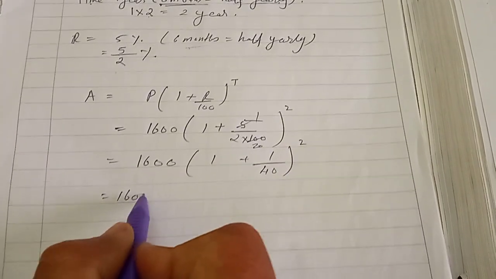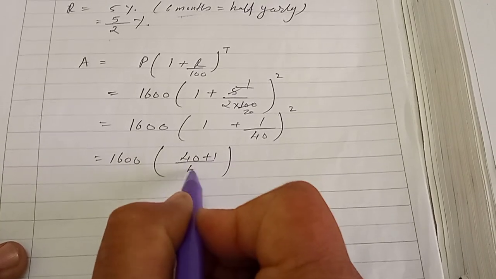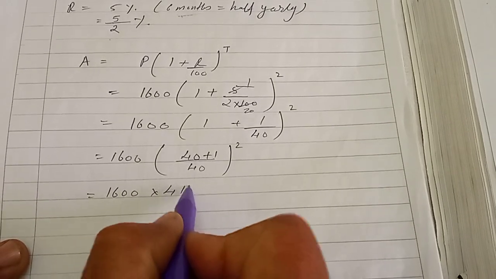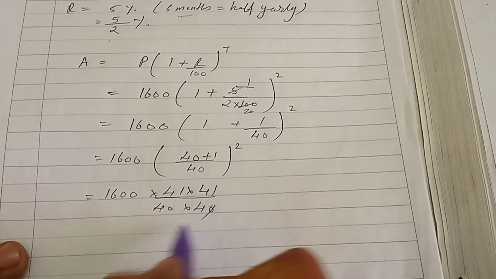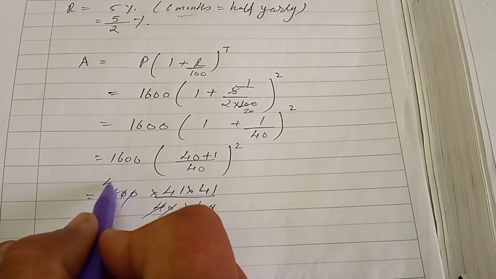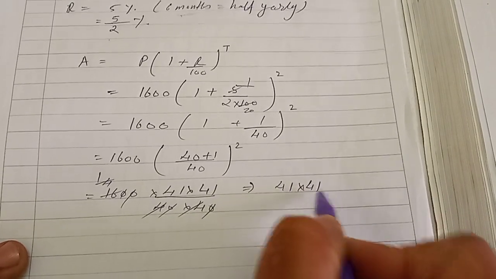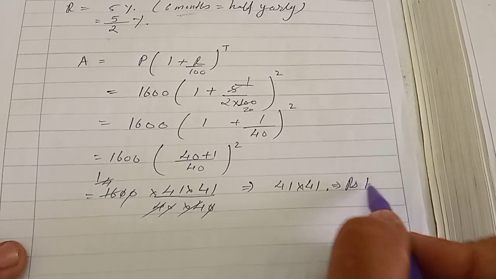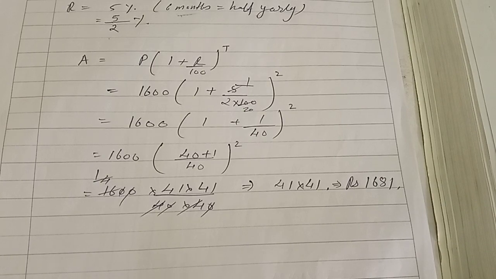If you solve, it is 1600 bracket start 40 plus 1 whole upon 40, whole power 2, that is 1600 multiplied by 41 into 41 whole upon 40 into 40. Cancel 0 0, 4 4s are 16, again 4 1s are 4, that is 41 multiplied by 41, which is 1681.